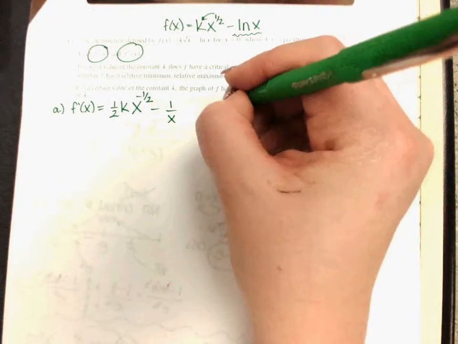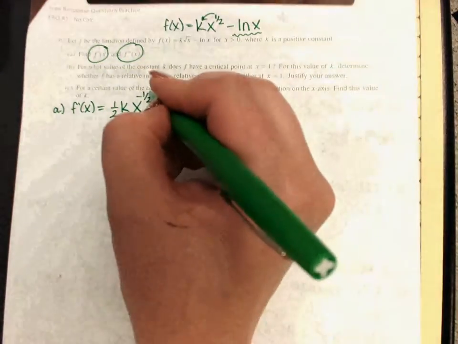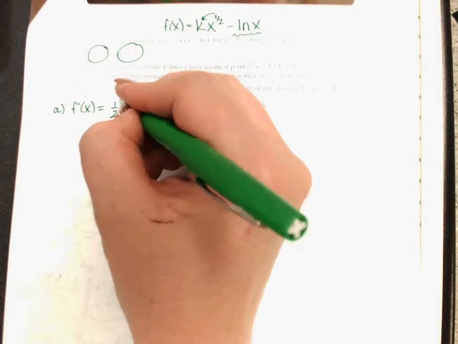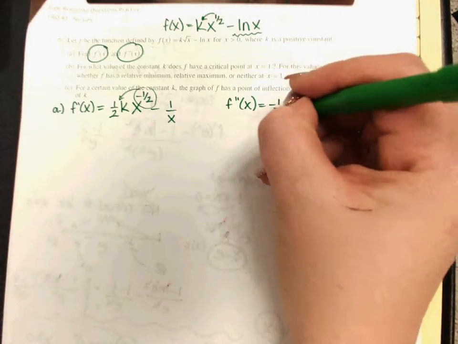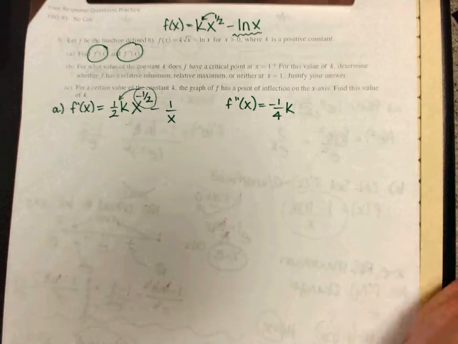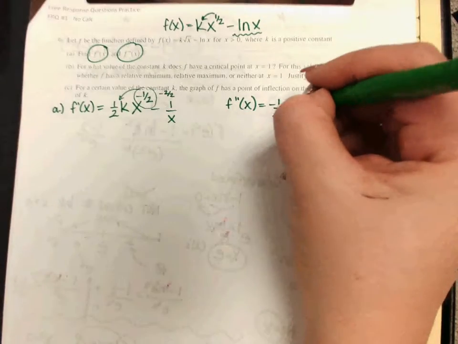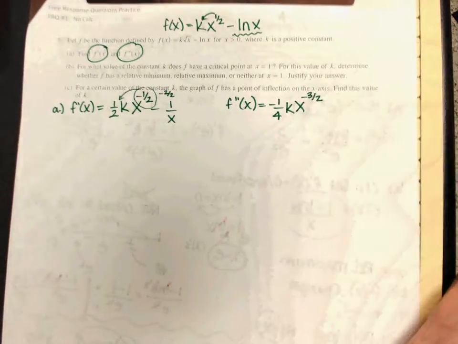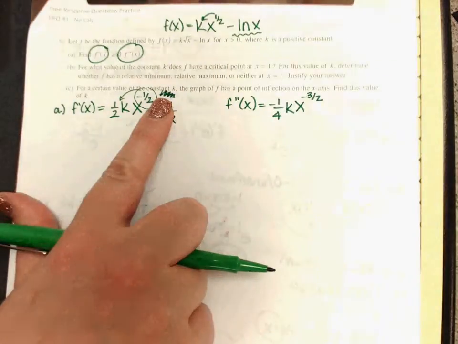Okay, now let's find f double prime of x. I'm going to take my negative 1/2, and multiply it down on the 1/2 in the front. Now it's a negative 1/4 k. And then if I minus one more, that's like minusing 2 over 2, so that'd be x to the negative 3/2. Now, cross that out because you don't want the greater to be confused.